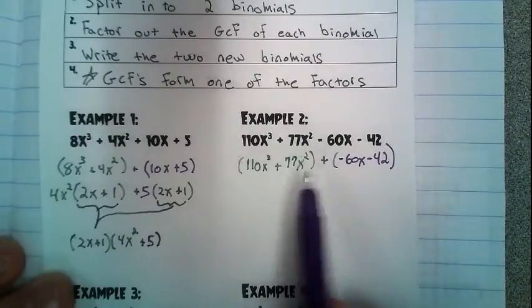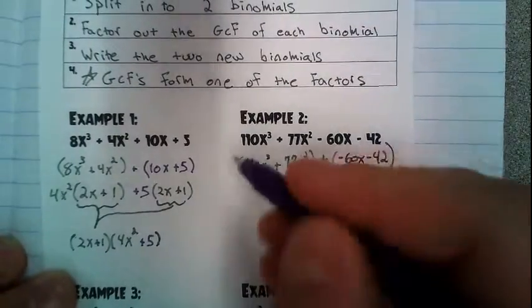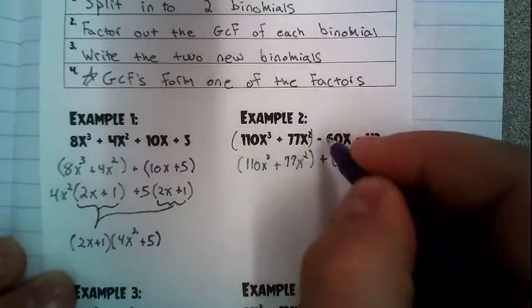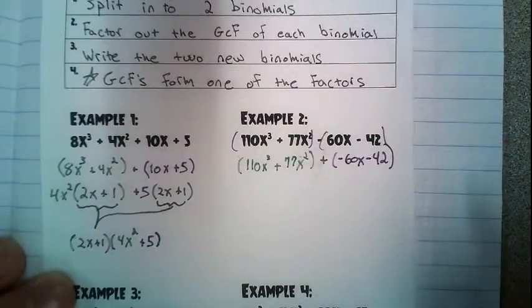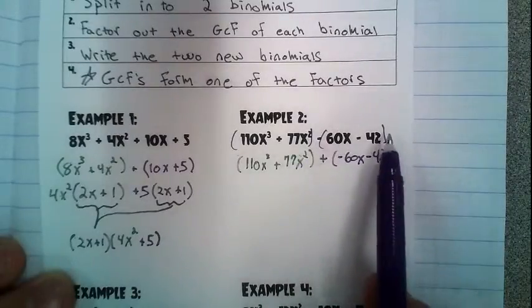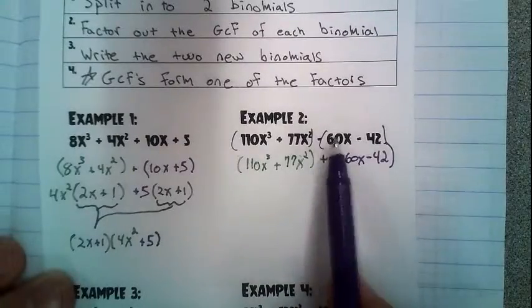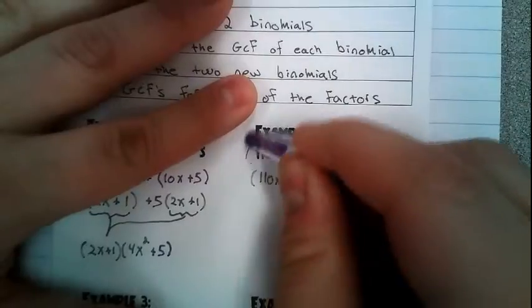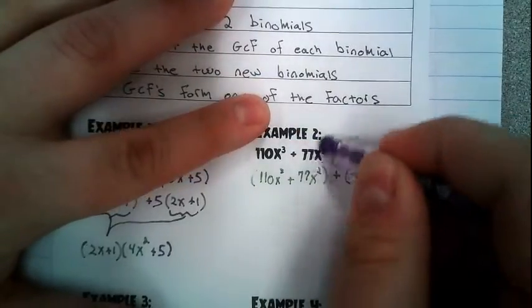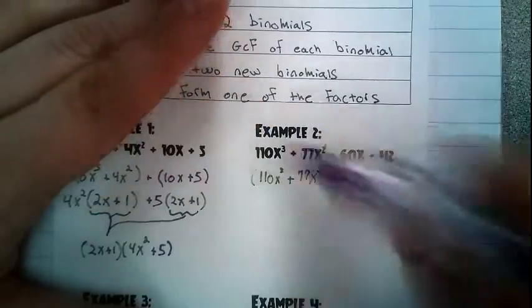Because when I take out the greatest common factor, I need them to be the same. I can't just make parentheses like this, because this becomes minus 60x, and if this has parentheses on it, minus negative 42, which actually is plus 42. We don't have plus 42. So we can't put parentheses around it. We have to rewrite. So always rewrite. Don't just jump right into parentheses.